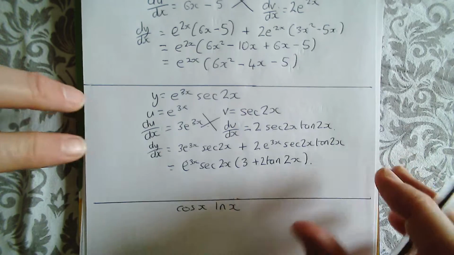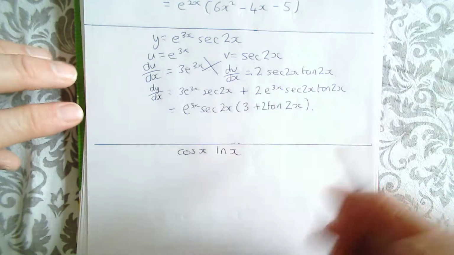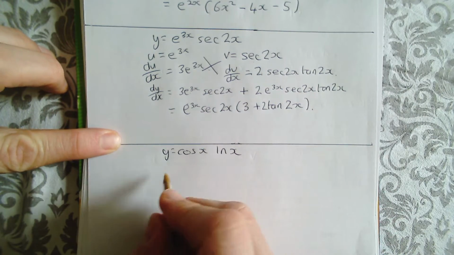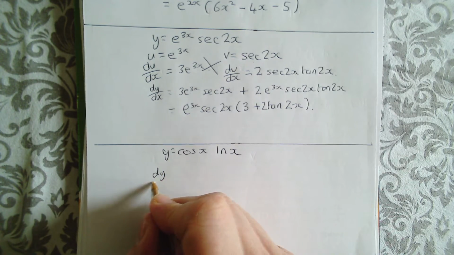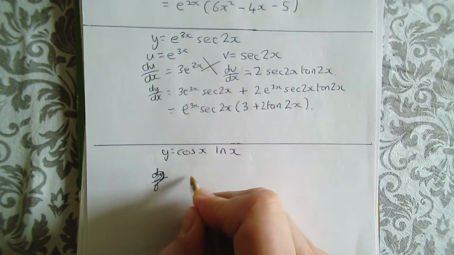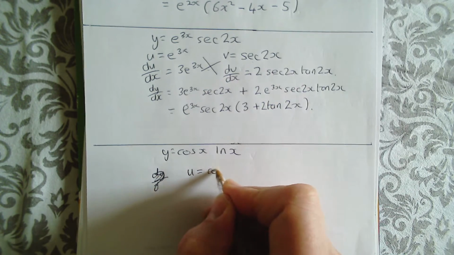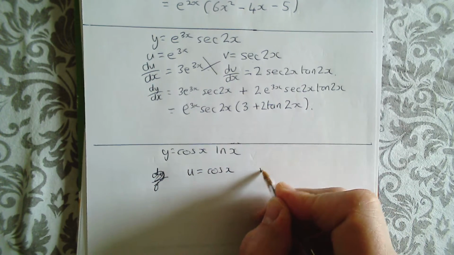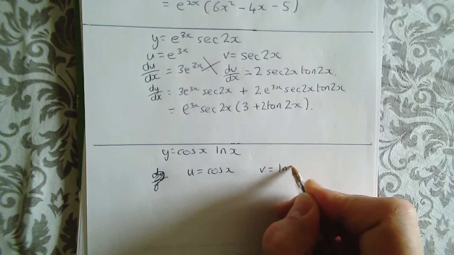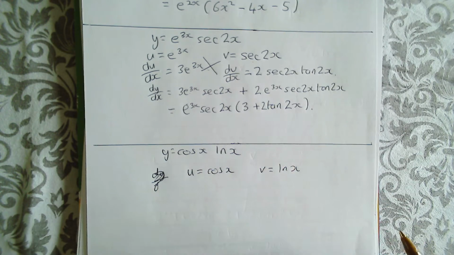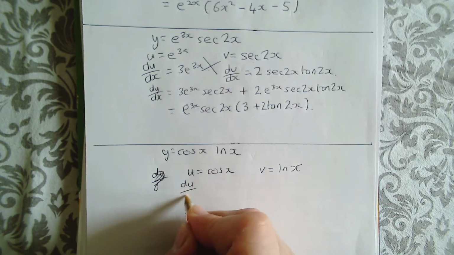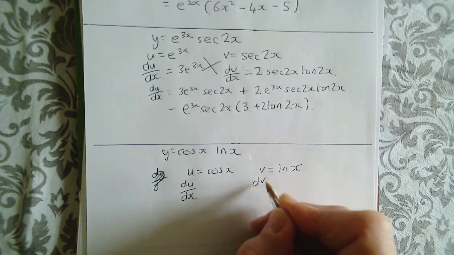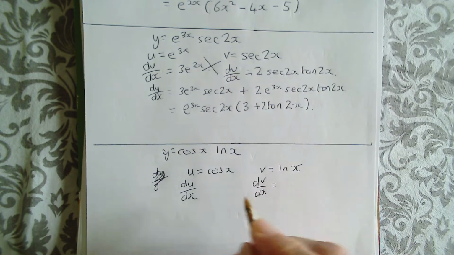One more to look at. y equals cos x ln x. I always like to throw in differentiating cos because we get a common error here. cos x is u, v is ln x. Also like to make sure you can differentiate ln x. It's going to come up in your exams, so make sure you can do it. Students tend to make errors with these.